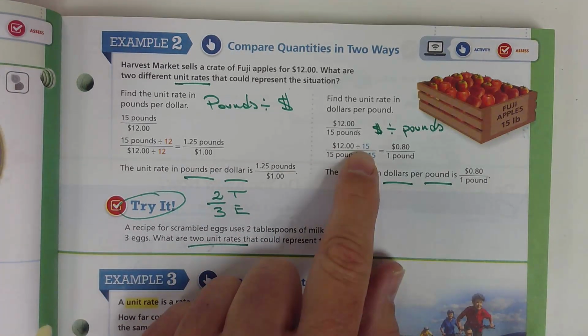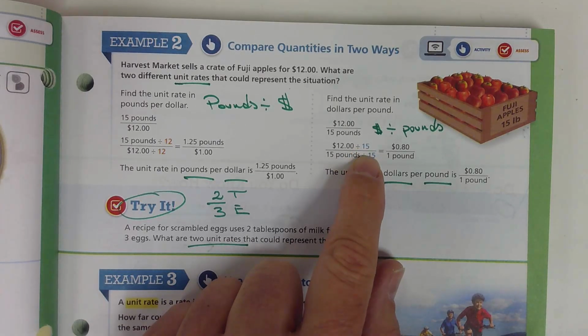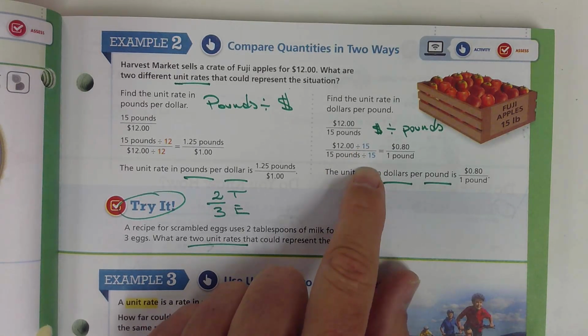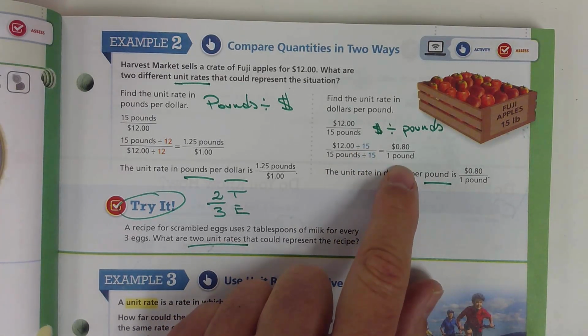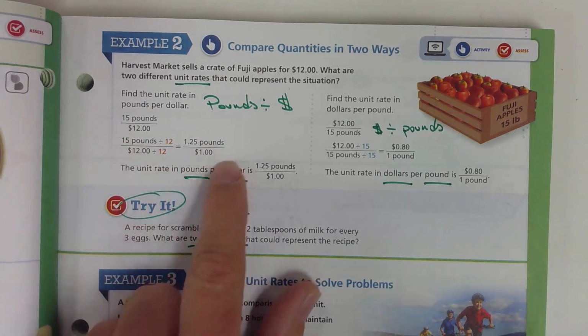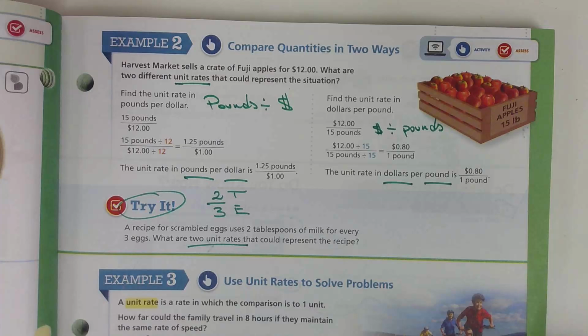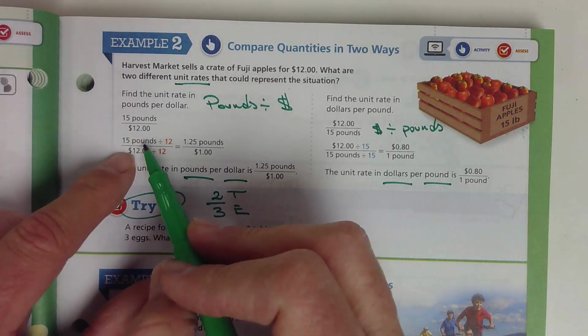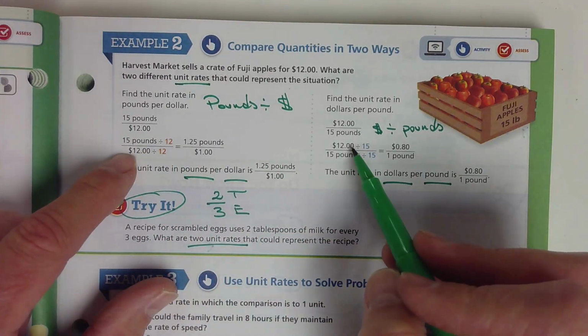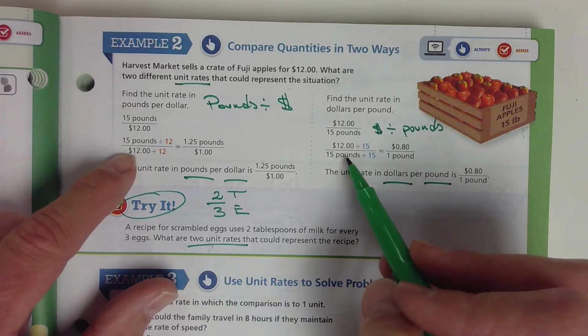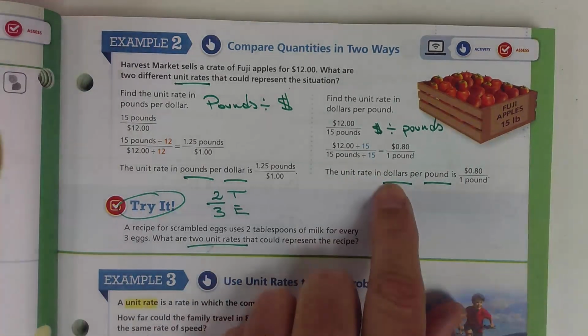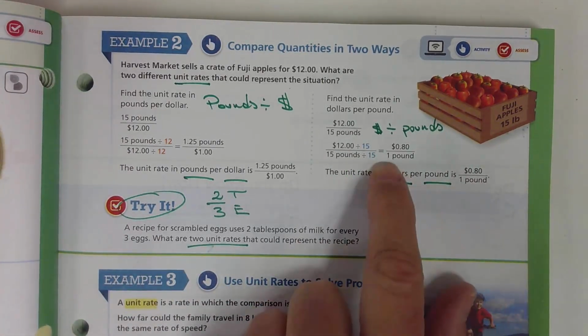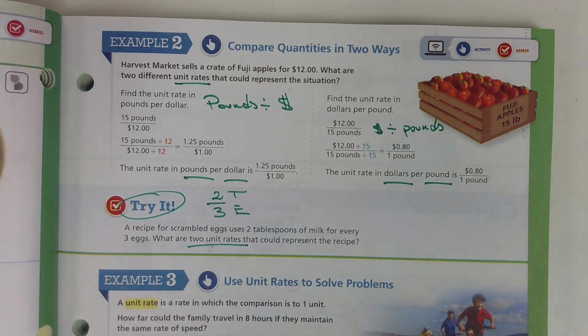In this one here, they divided each one by 15, and that reduced it to 1 pound, because remember it was 15 pounds, and they just switched. It was pounds and dollars, and now it's dollars and pounds. And so the unit rate in dollars per pound is 80 cents, because you just do the division there.